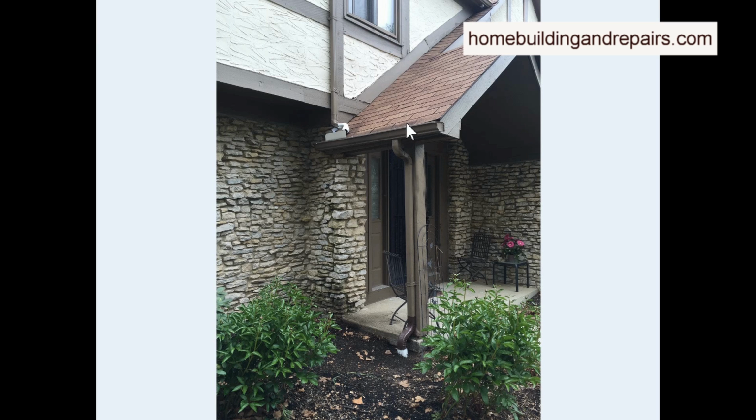One more thing I'd like to point out is that the roof shingles are sagging here. They look like they are not supported. So there could be a problem with the roof sheeting here. So you're going to need to check this out. Now, the damage is down here.